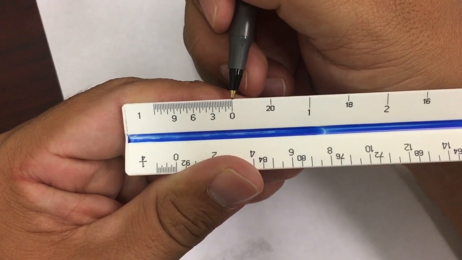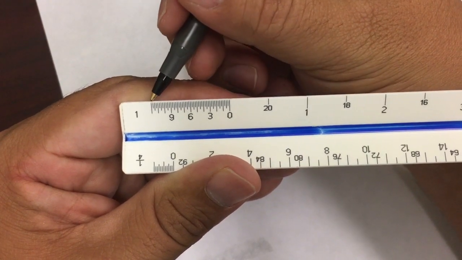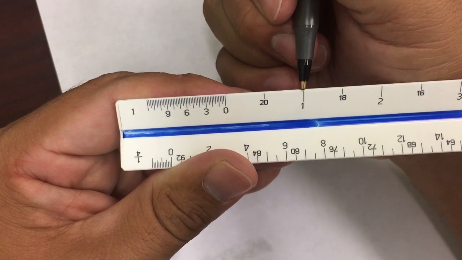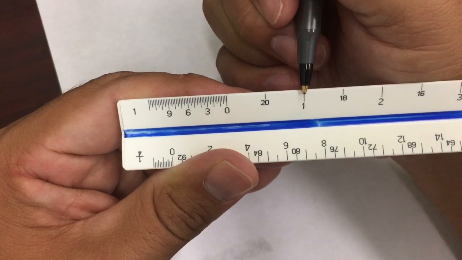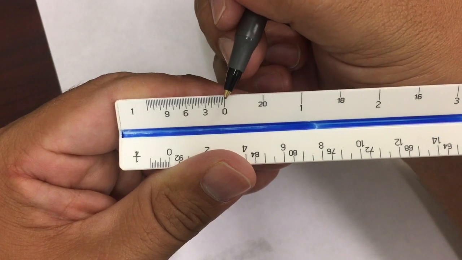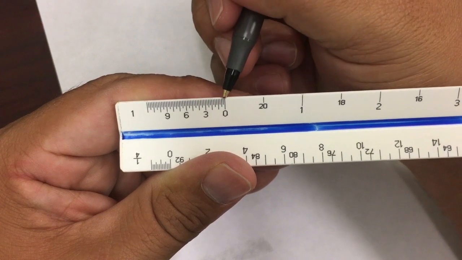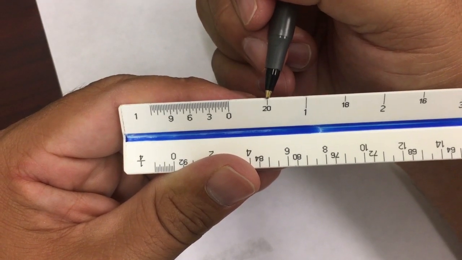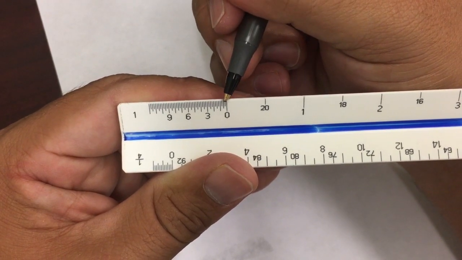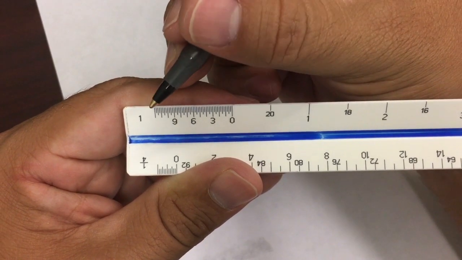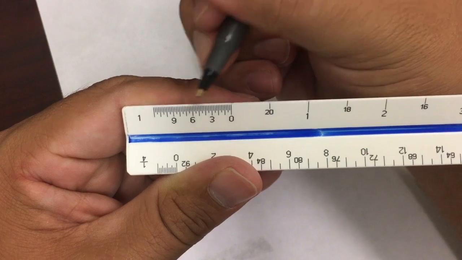If I were to measure from here to here, it's going to be the same distance as from here to here, which equals a foot. You see it right there. Or if I measure from here to the 6, it's the same measurement as from 0 to where the 20 is. Why? Because that's right in the middle between 0 and a foot, that's 6 inches.